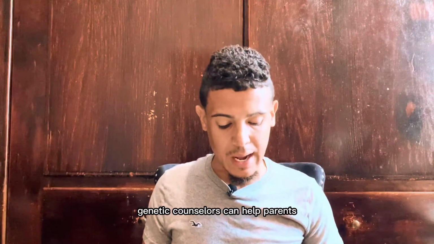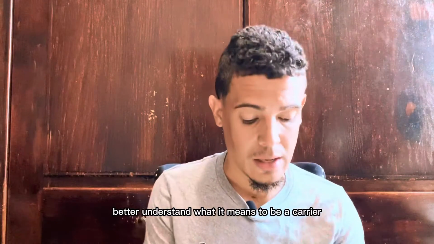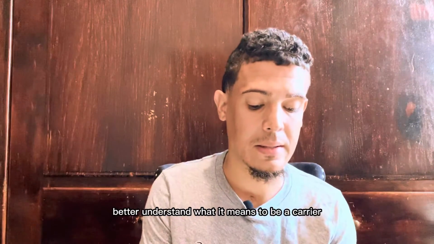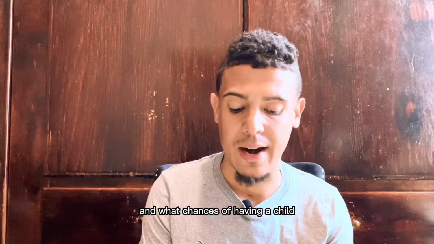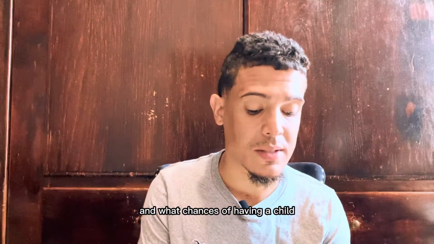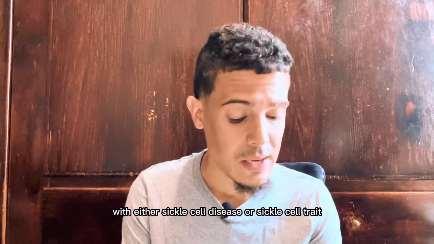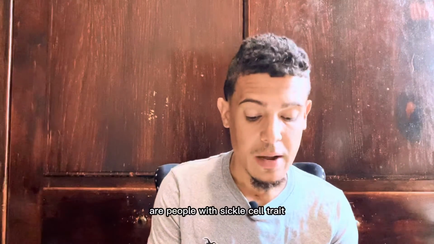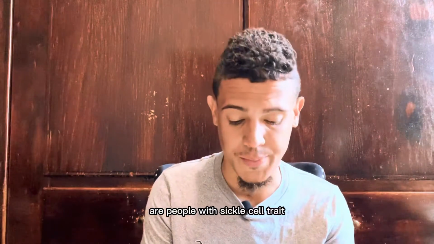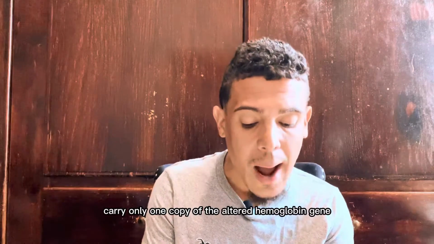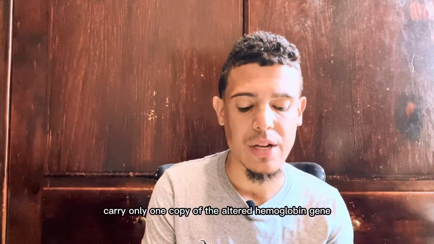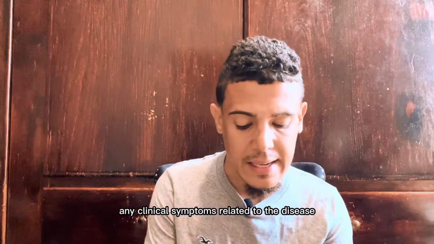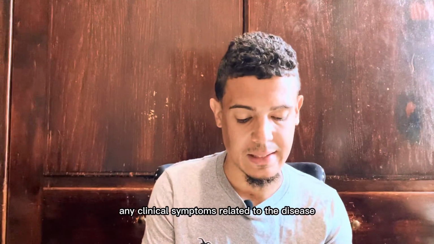Genetic counselors can help parents better understand what it means to be a carrier of the gene and what the chances of having a child with either sickle cell disease or sickle cell trait are. People with sickle cell trait carry only one copy of the altered hemoglobin gene and rarely have any clinical symptoms related to the disease.